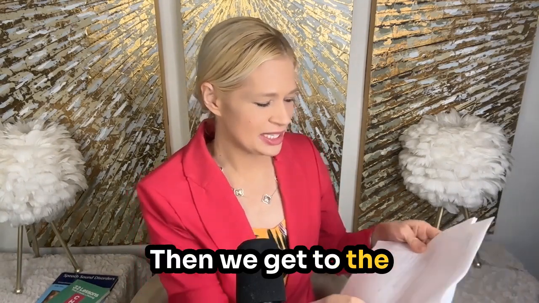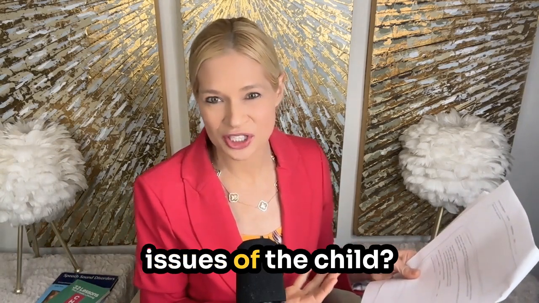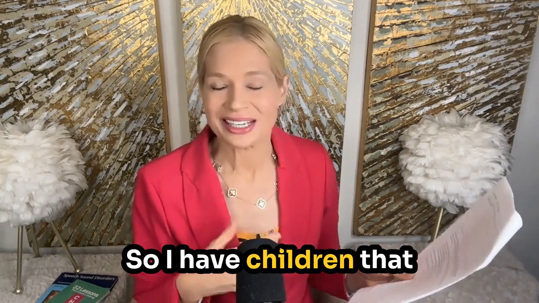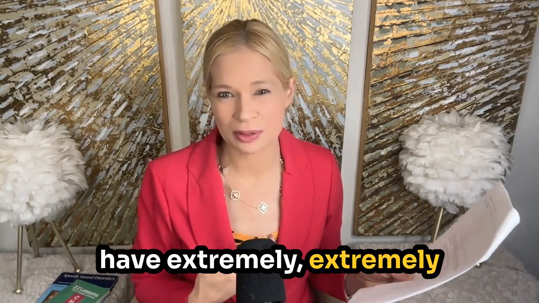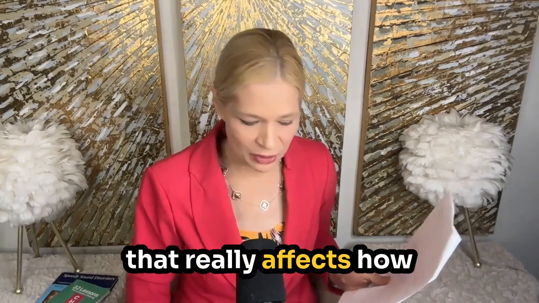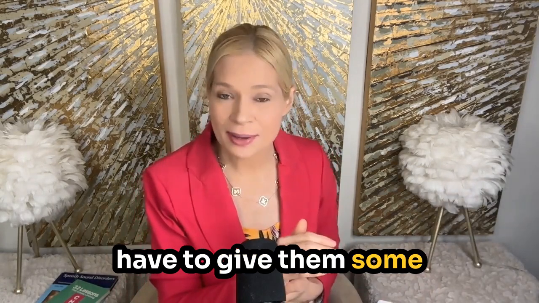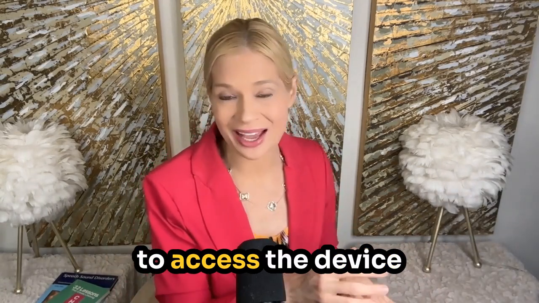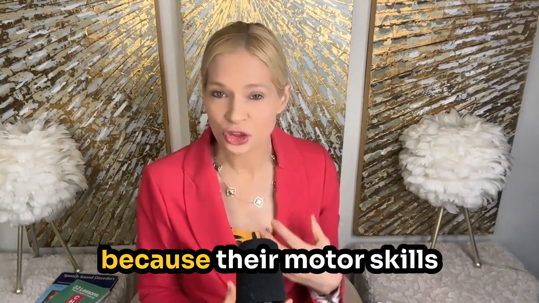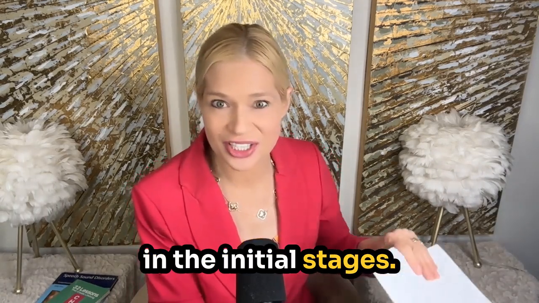Then we get to the next one, which is very important, motor issues. What are the motor issues of the child? So I have children that have extremely severe motor delays, and that really affects how I position the device and how I might have to give them some physical assistance to access the device because their motor skills are so severely impaired in the initial stages.